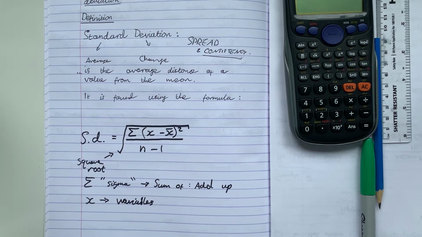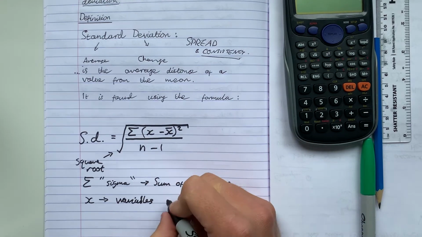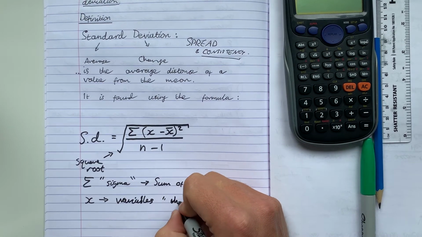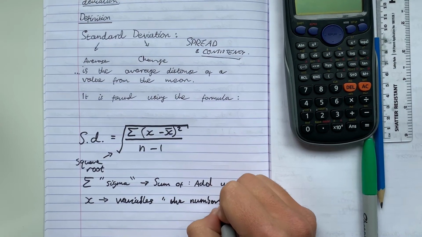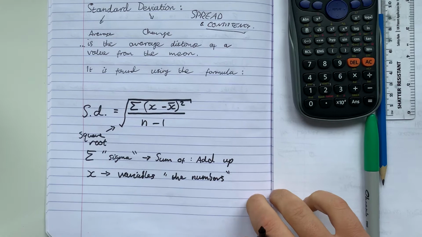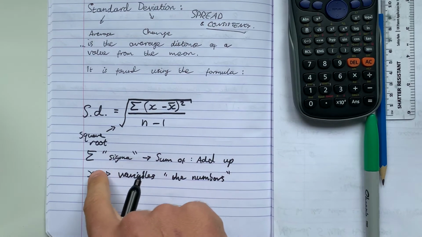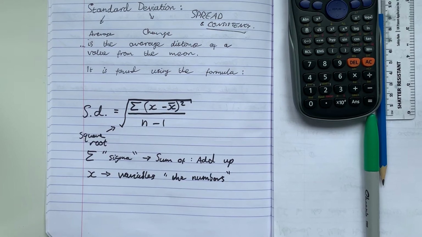So what does that mean? Well, it basically means the numbers that you're given. That's the crudest way I can think of it. I suppose I could say the data points, but I'm just going to say the numbers, because in every example you do, the data points will be individual numbers. So the x's in a standard deviation question are the numbers that you're given in the question.